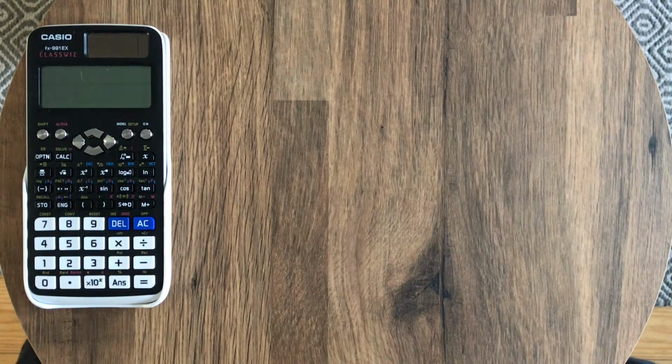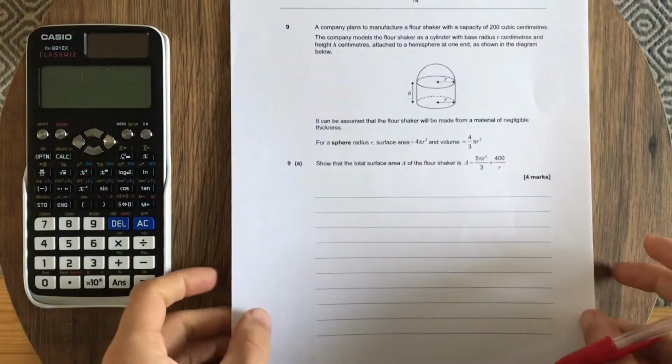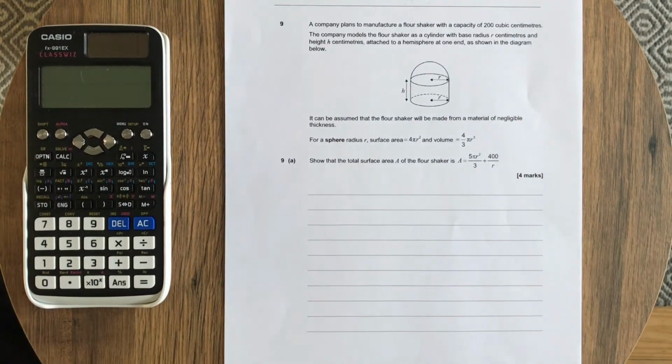The second question that we are going to look at, like I was just saying before, is one that is going to be to do with optimisation. So it's going to be a minimising or maximising problem using differentiation. And this is the one here that we're going to be looking at.